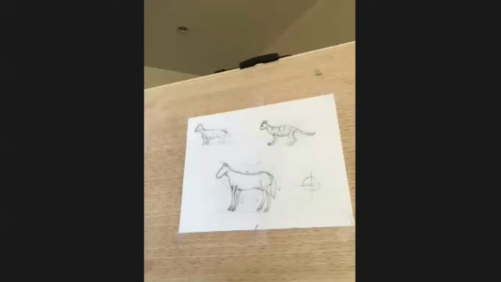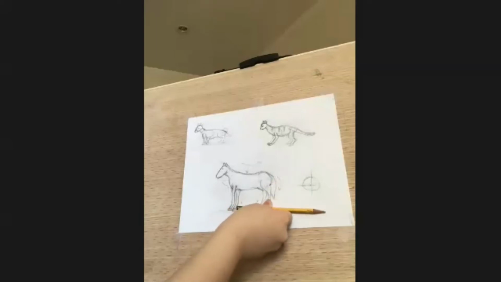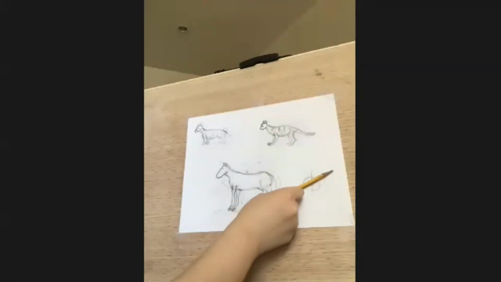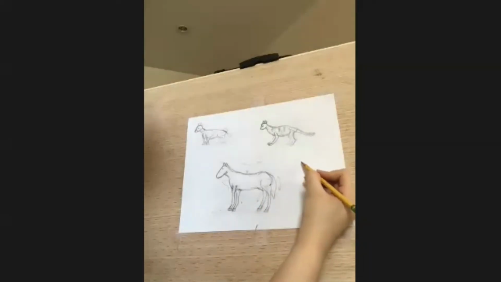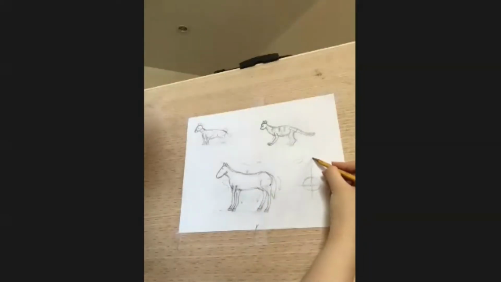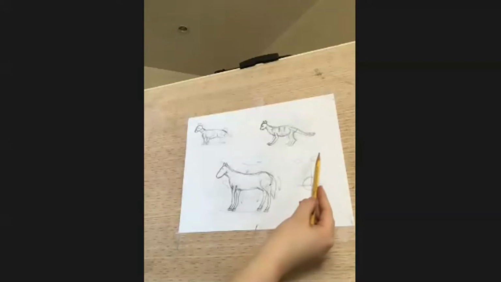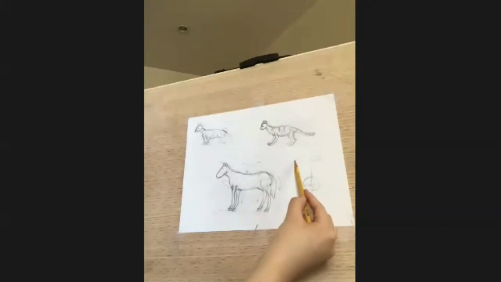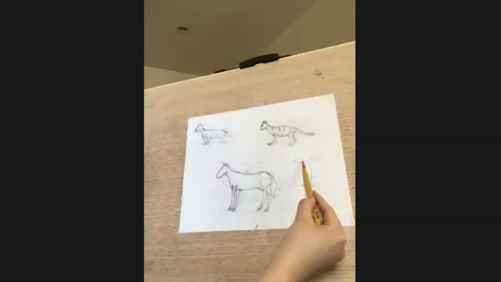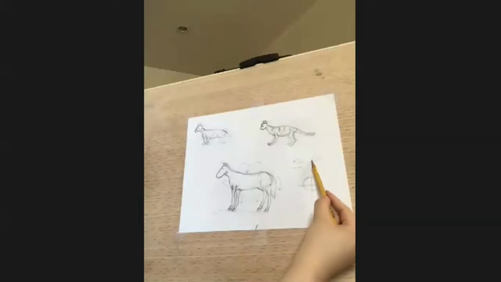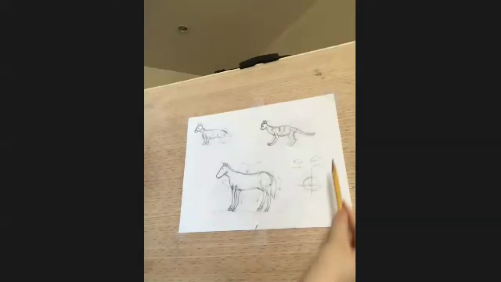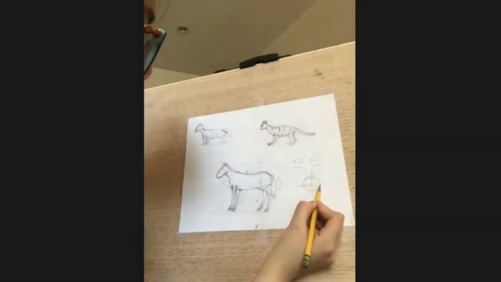So a cat's eye is very similar to a human's eye, but instead of a human's eye being almost like a straight line, a cat's eye goes diagonal. So a human eye looks like that, right? A cat's eye would look like that. The start and the end of the eye almost go like that. It's almost diagonal.